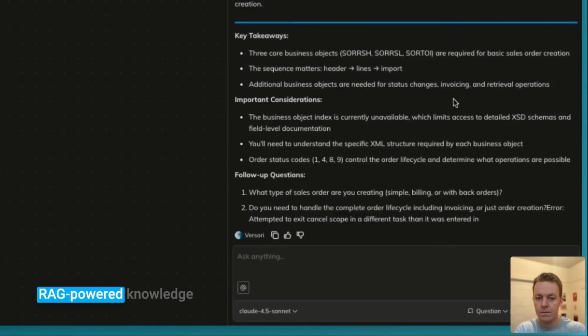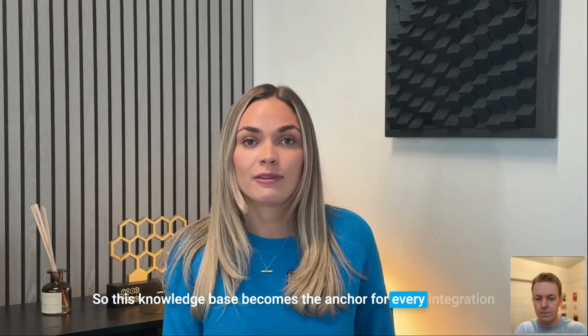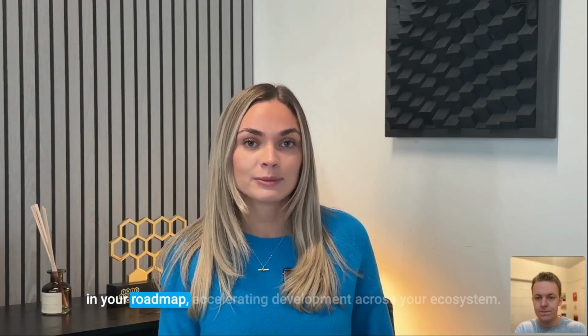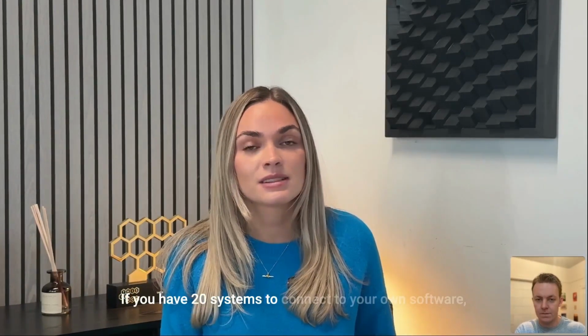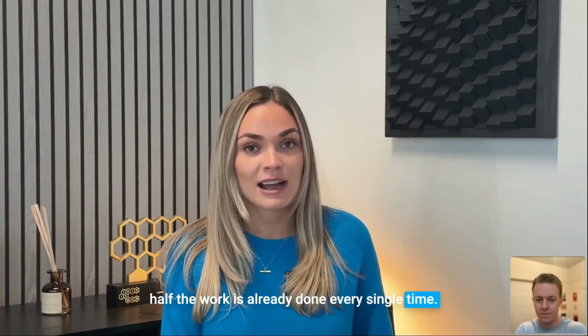And as this RAG-powered knowledge grows, every new integration in the organization benefits. So this knowledge base becomes the anchor for every integration in your roadmap, accelerating development across your ecosystem. If you have 20 systems to connect to your own software, half the work is already done every single time.